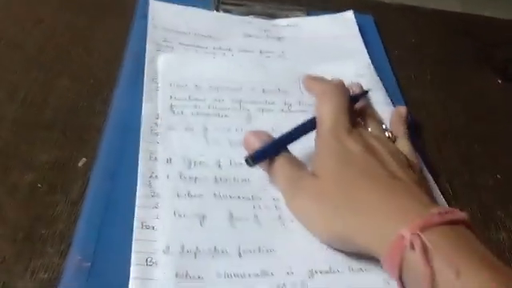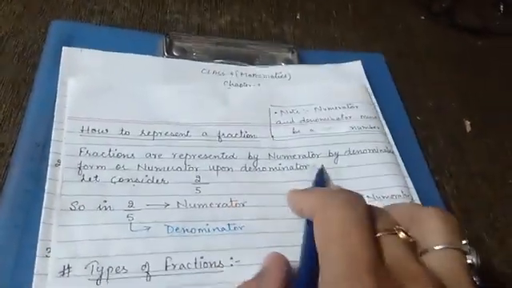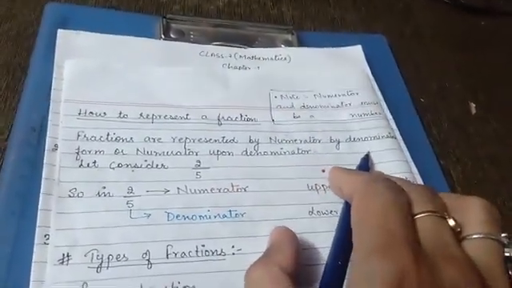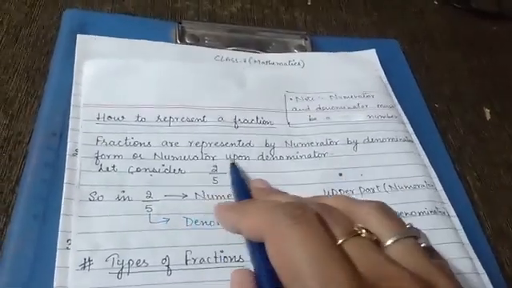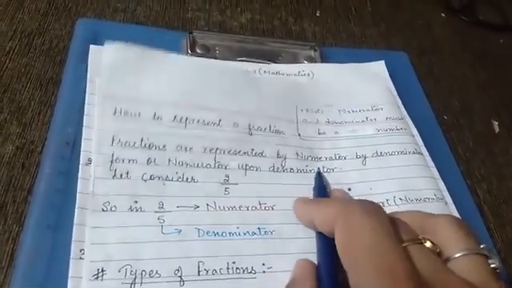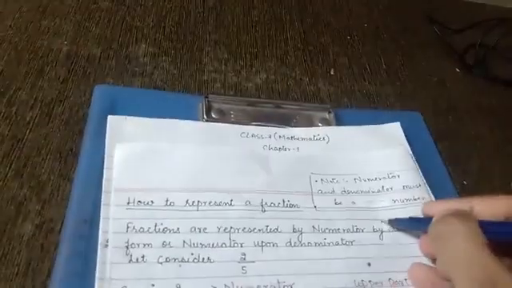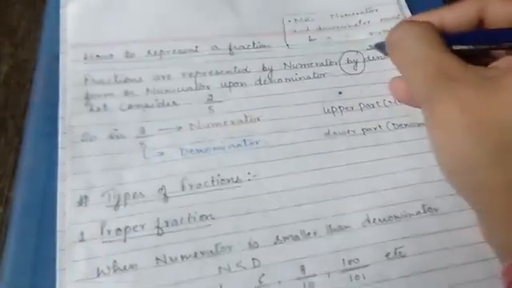Now let's move on to the next topic. We are talking about fractions again and again. Let's see how to represent fractions. Fractions are represented in numerator by denominator form. Again, fractions are represented in numerator by denominator form. Here, by denotes division.